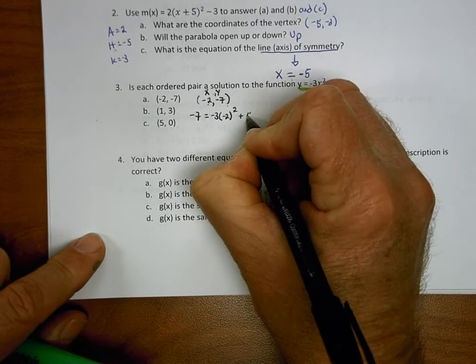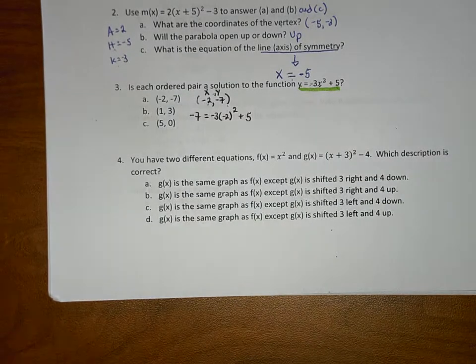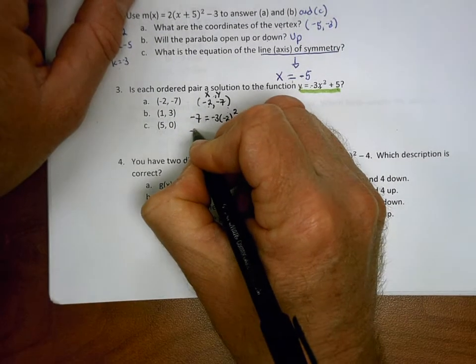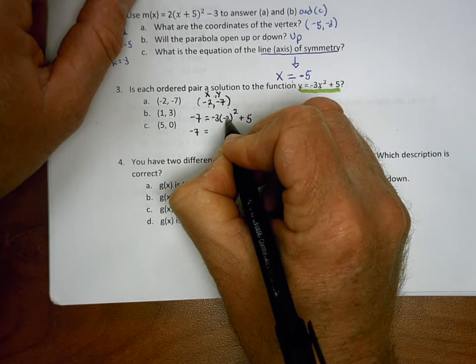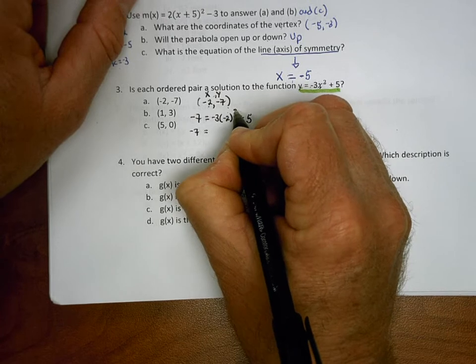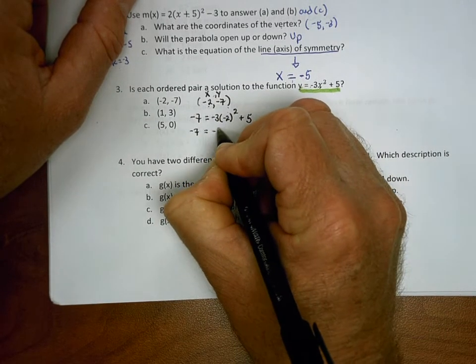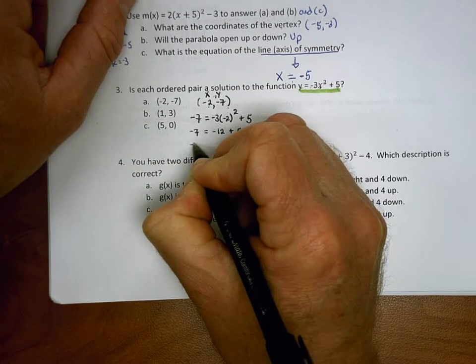And then what I do is I work this out, and then I see if it works out or doesn't. The left side of the equal sign cannot be worked out, so that's a -7, but let's work out the right side of the equal sign. So -2, to the second power is +4. +4 times -3 is -12. -12 plus 5 is -7.